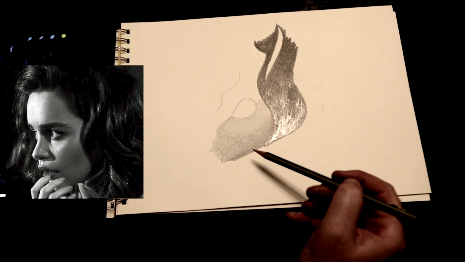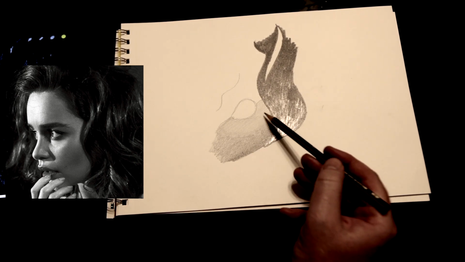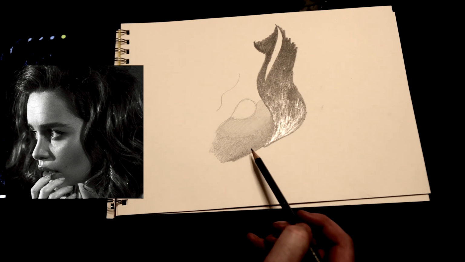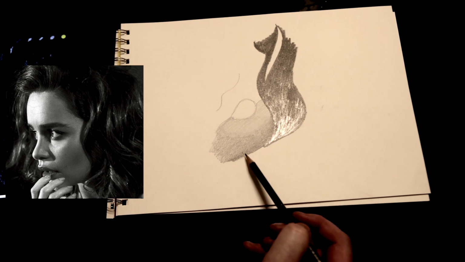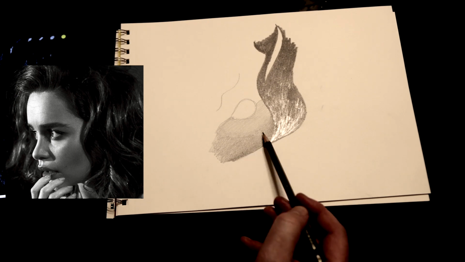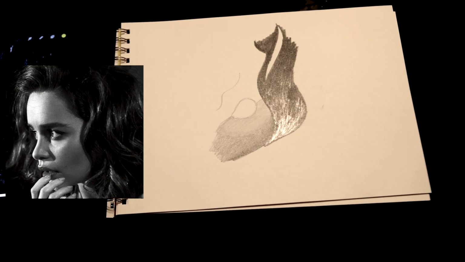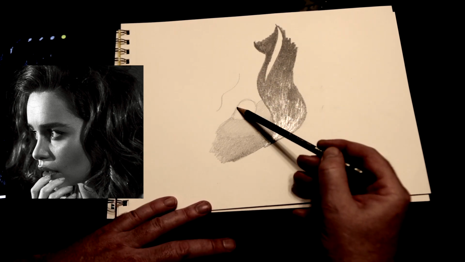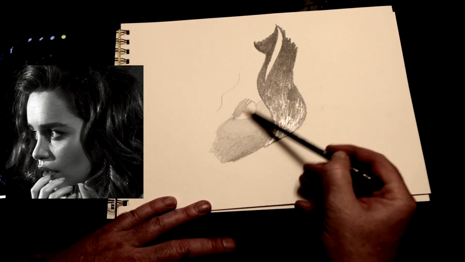So now I've got a progression. I've got a transition going from dark to medium to light. And then this area is dark again. It doesn't look as dark as this bottom region. It looks more like this region right here. So I'm going to go ahead and switch back to my 2B. And then I'm going to color this region in.